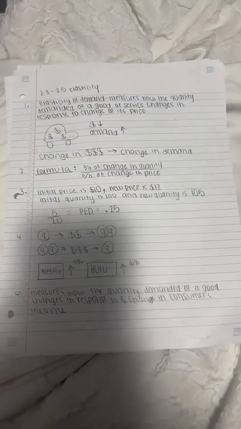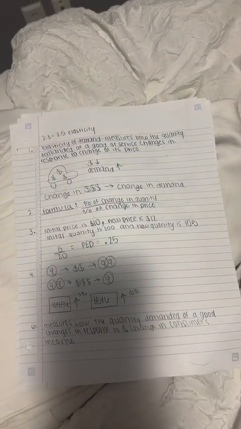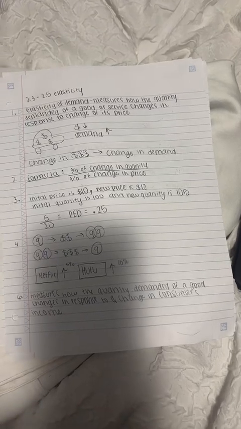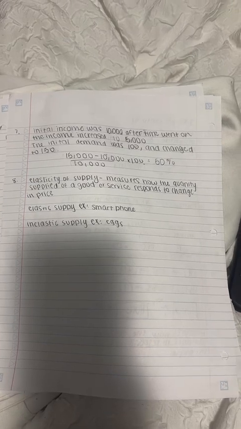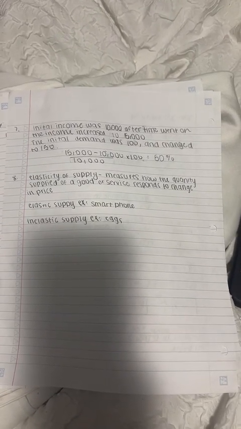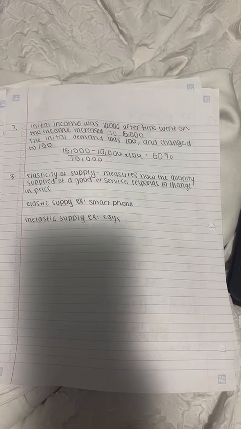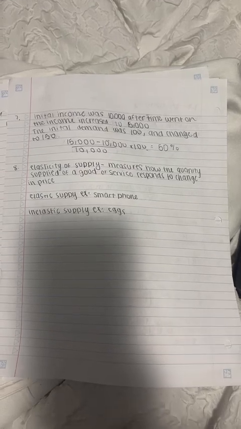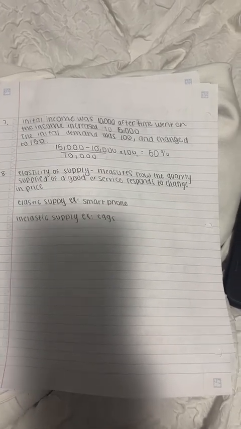Okay, so income elasticity, which is right here, measures how the quantity demanded of a good changes in response to a change in consumers' income. So the question I came up with was, the initial income was $10,000, and after time went on, the income increased to $15,000. And then the initial demand was 100 and changed to 150. So to solve that, you would do the new value minus the original value over the original value, and then times it by 100, and you get 50 for this equation.